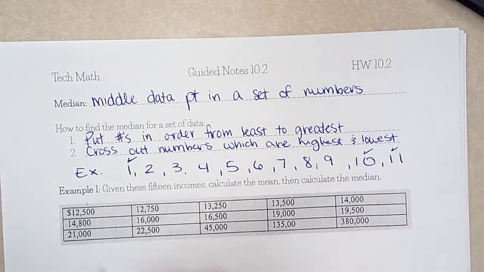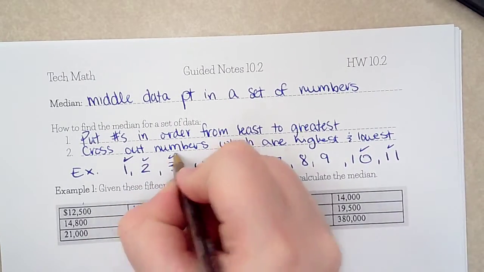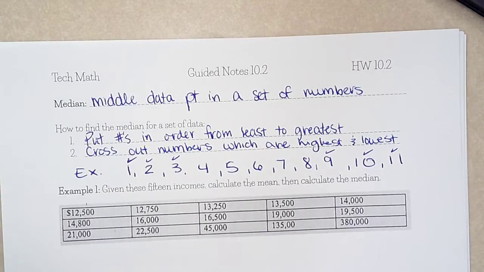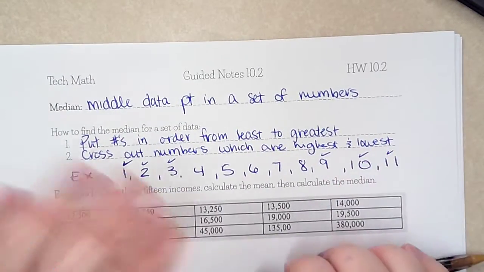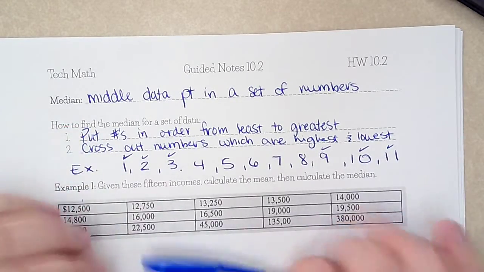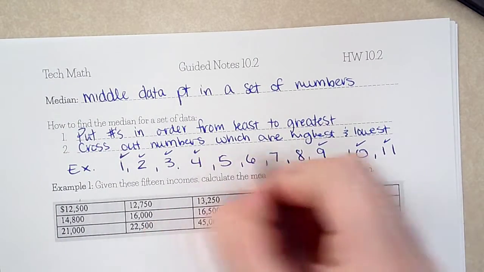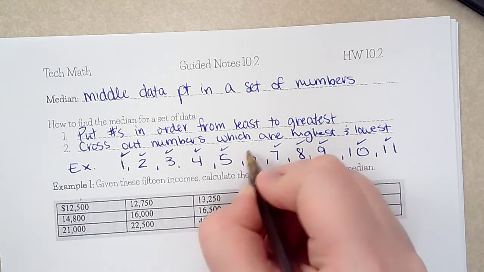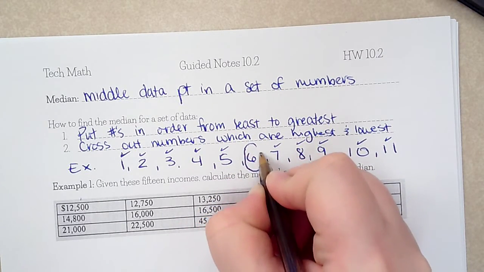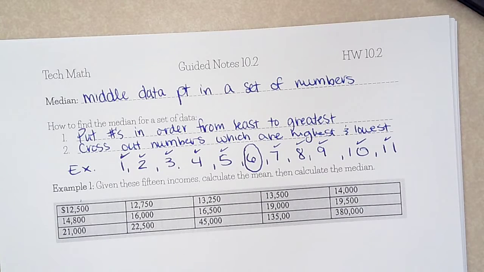I'm going to cross out 10 and 2, 3 and 9. And notice there's 3 on this side and 3 on this side. So every time I cross out a higher, I also have to cross out a lower and vice versa. So continuing, cross out a 4, cross out an 8, cross out a 5, cross out a 7. And we are left with a median of 6.